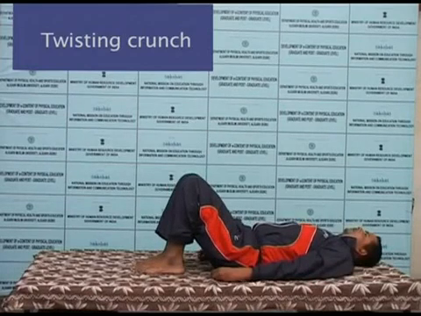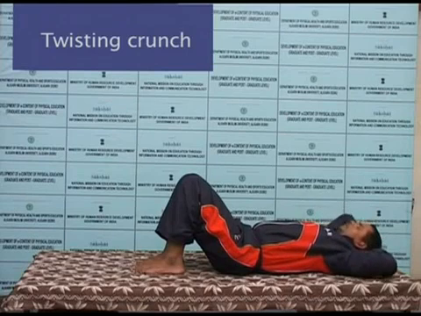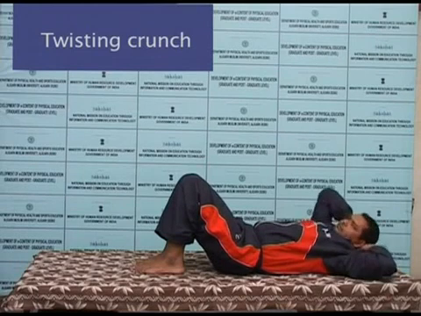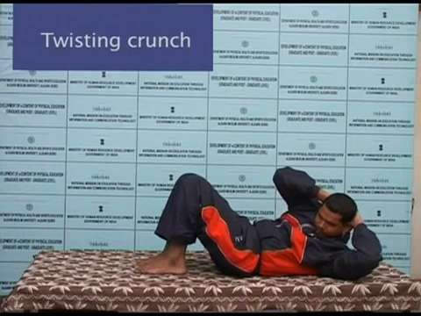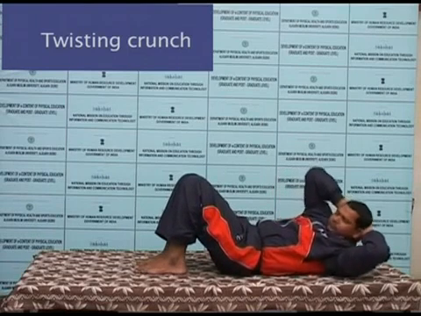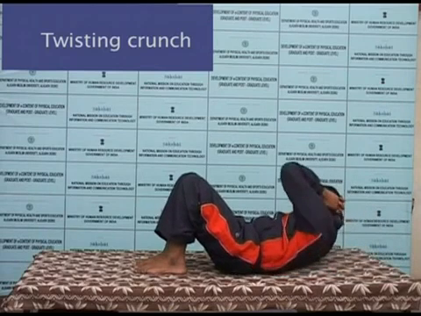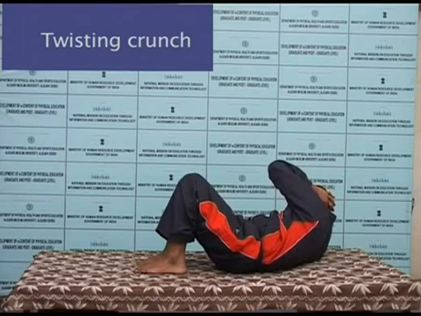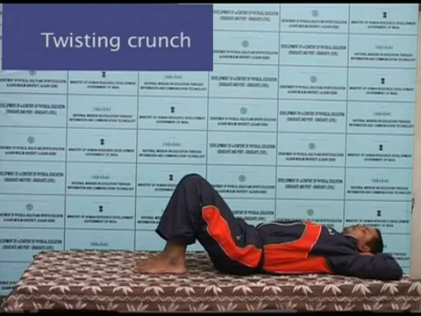Next is the twisting crunch. It is performed by lifting one shoulder at a time. That is, more emphasis will be placed on the obliques. This is the twisting crunch, and one shoulder, one side, will be lifted more. The lateral side of the muscle will be more concentrated in this type of twisting crunch. It improves the tonicity and strength of the lateral muscles of the abdominal wall.